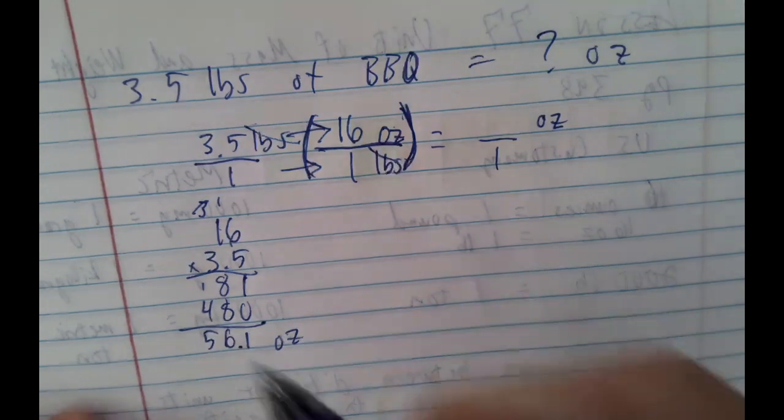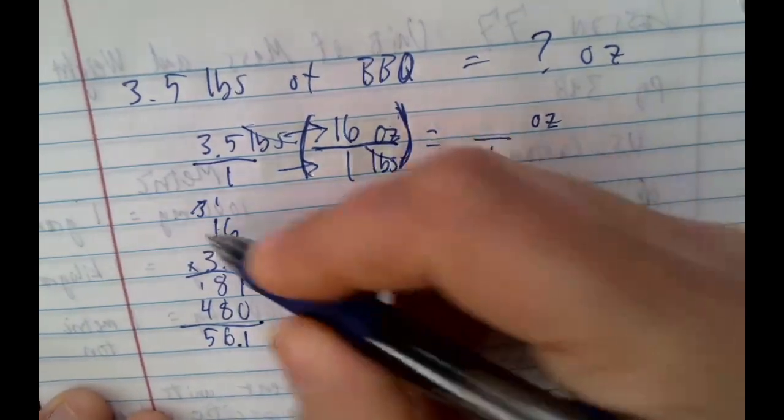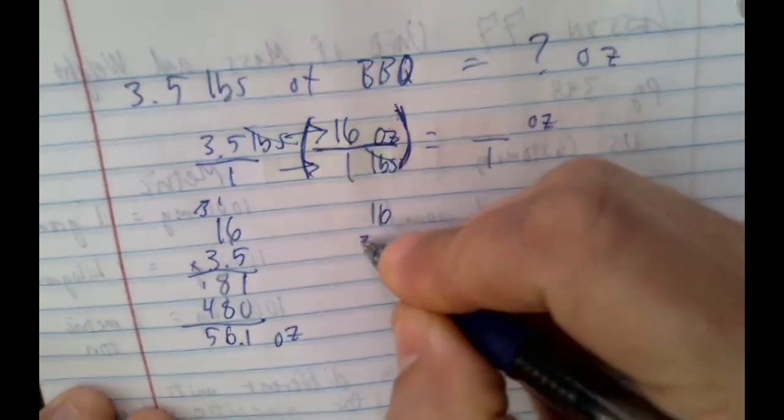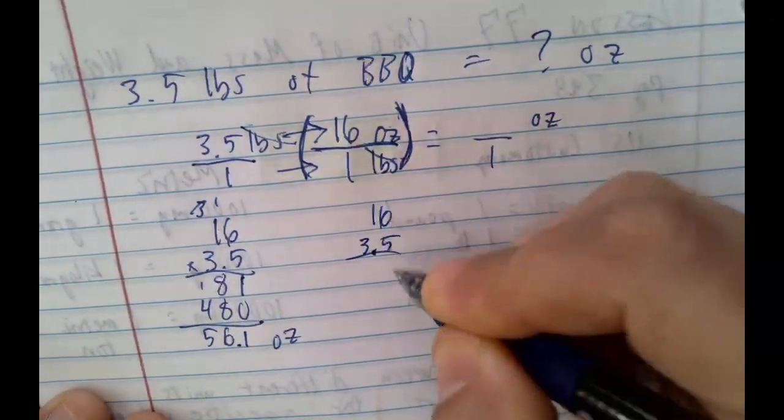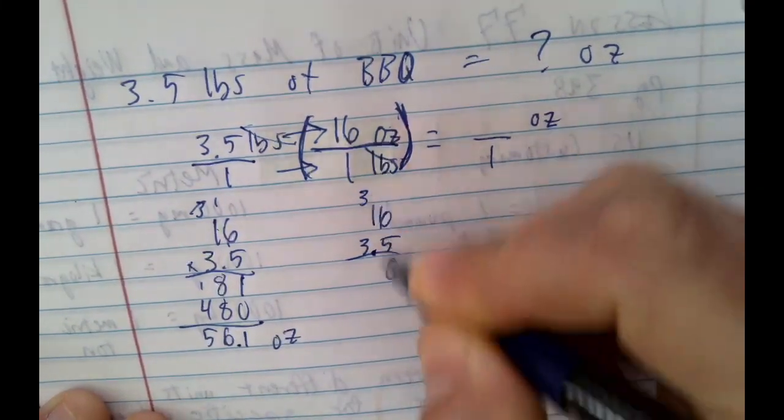Johnny made a boo-boo here. Let's check my work. If you look at what happened, where did this 1 come from? I think I was thinking ahead. Going back through it, 5 times 6 is 30. 5 times 1 is 5, plus 3 is 8.